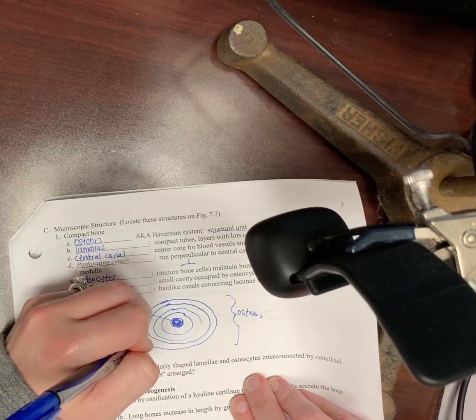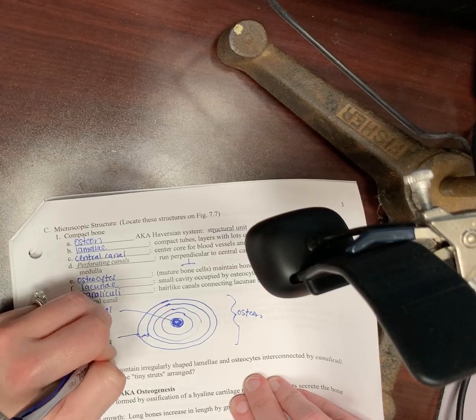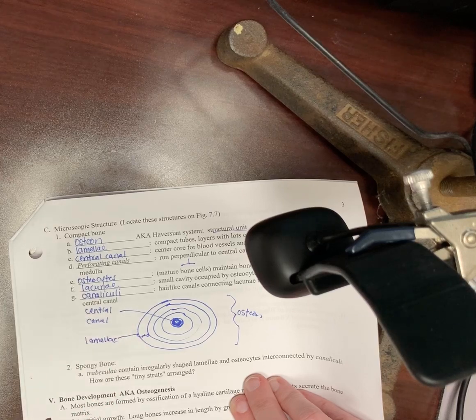Now, each one of these rings here, this ring is a lamella. So plural would be lamellae. These are the little tubes, layers, tree rings.